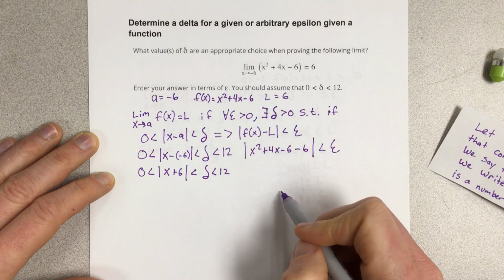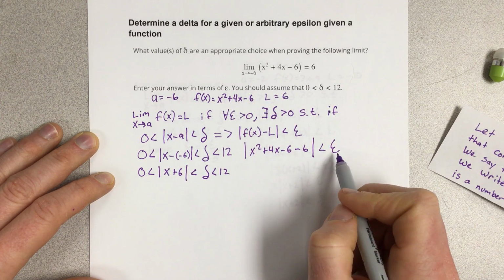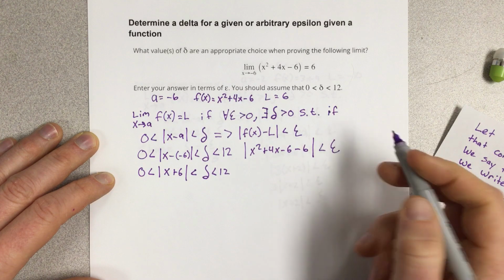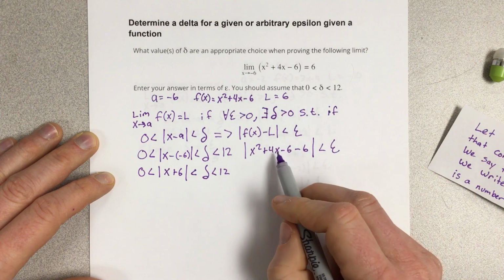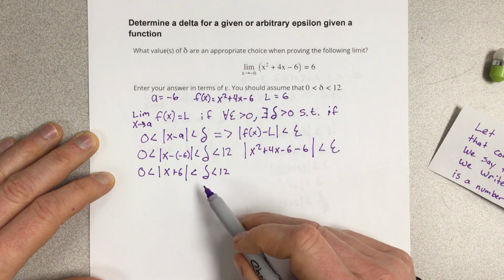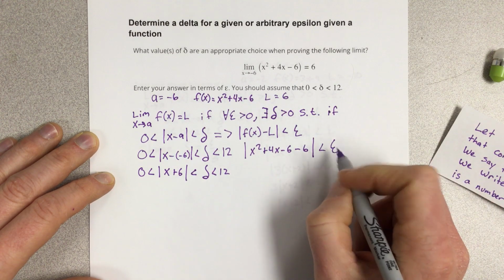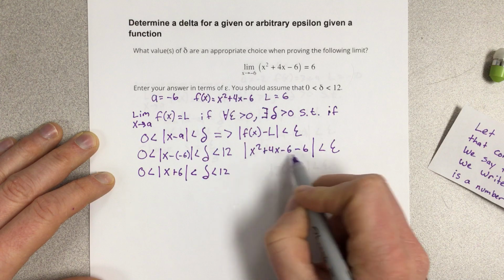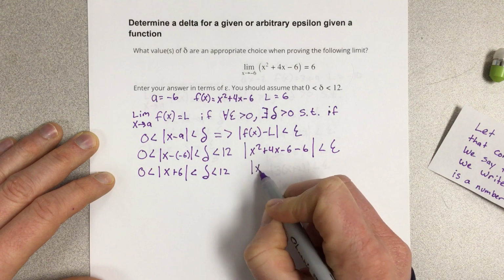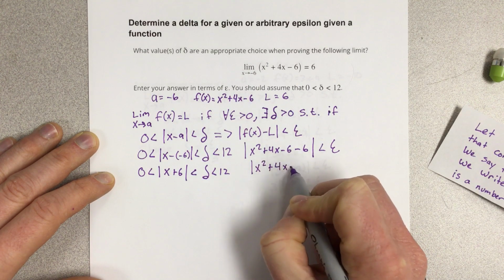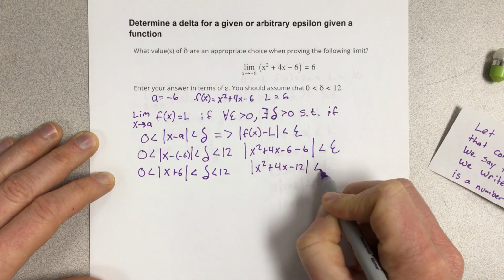So we're going to work down the page here on the right and figure out what epsilon value we need for this function minus the limit, and then we're going to basically say that delta has to be that limiting value. So we're going to combine this together. That'd be absolute value of x squared plus 4x minus 12 less than epsilon.